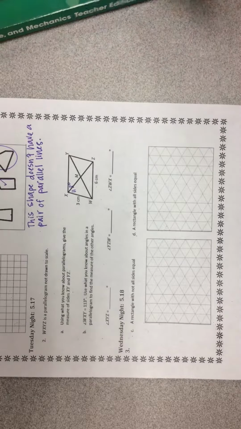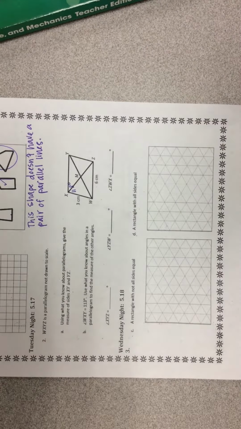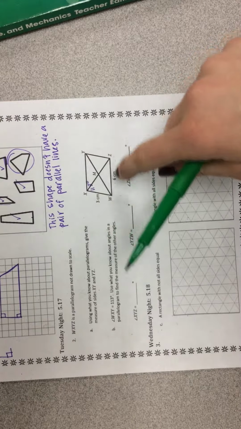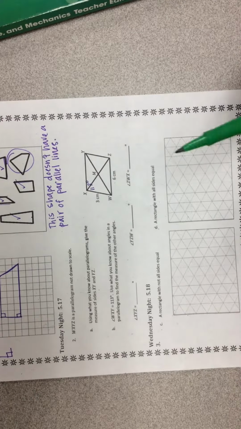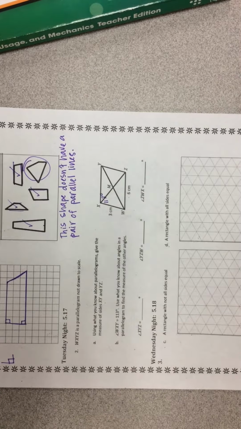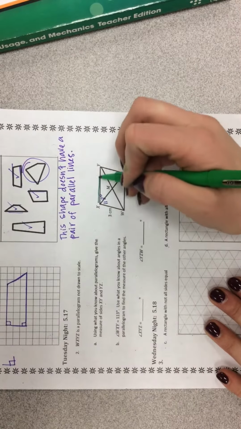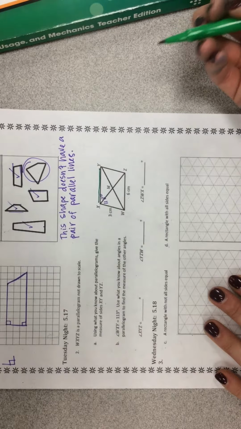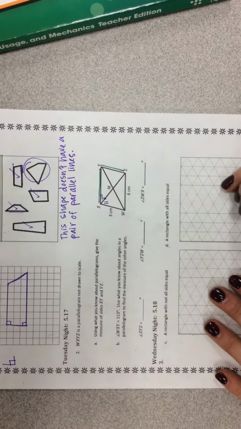This is Tuesday night's homework, Module 5, Lesson 17. This tells us that WXYZ is a parallelogram not drawn to scale. A. Using what you know about parallelograms, give the measures of sides XY and YZ. So these are the sides we need to know.